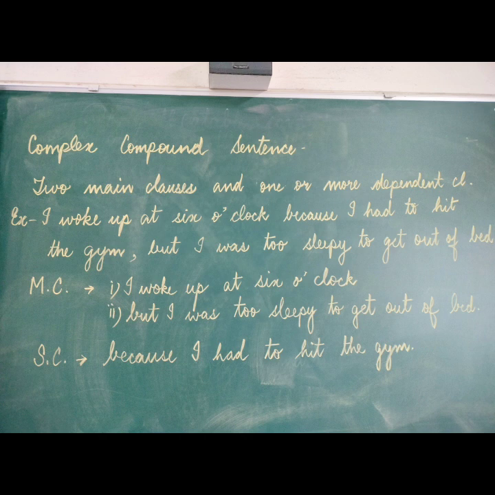ठीक है, अब देखो इसमें दो मेन क्लॉज तो होंगे ही और एक या एक से ज़्यादा सबऑर्डिनेट क्लॉज भी होगा. ठीक है, now look at the sentence which is given. I woke up at 6 o'clock. This is the main clause because it can exist independently. I woke up at 6 o'clock. ठीक है, sentence complete gives complete meaning. So this is one main clause. Second main clause is I was too sleepy to get out of bed. ये भी ठीक है. ठीक है, this sentence in itself can exist independently, right? So these two are the main clauses.